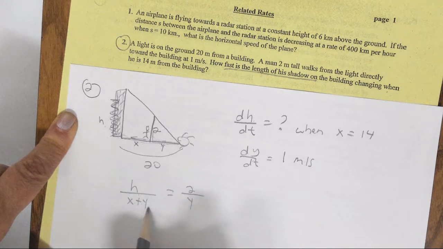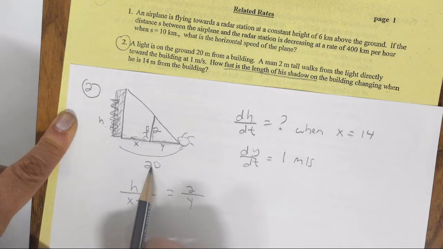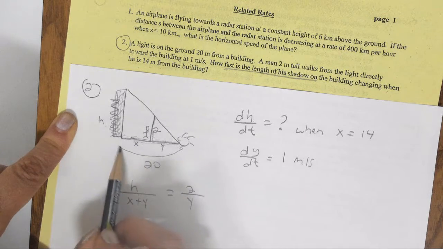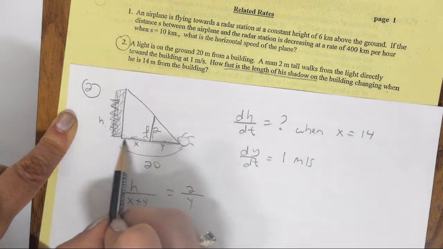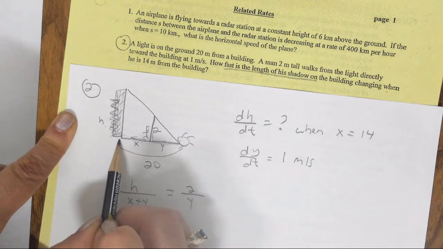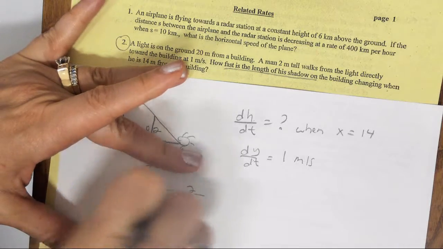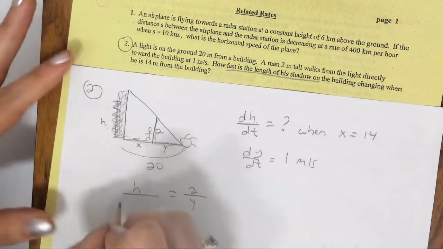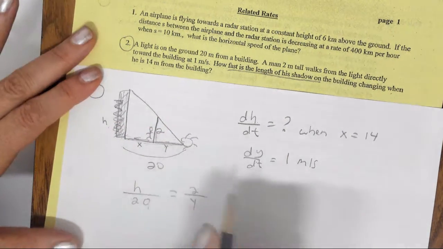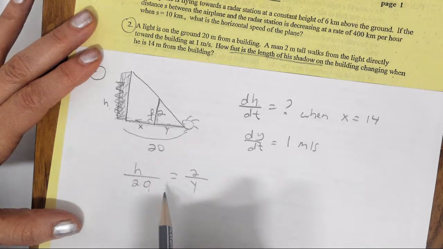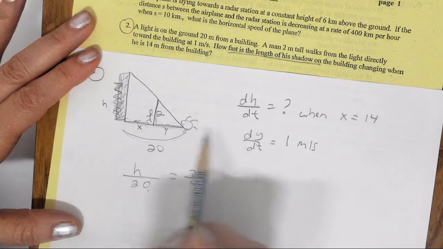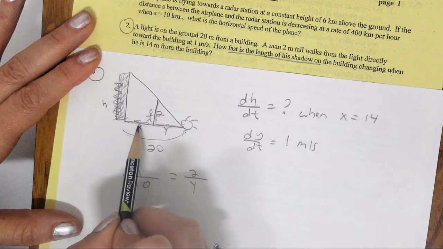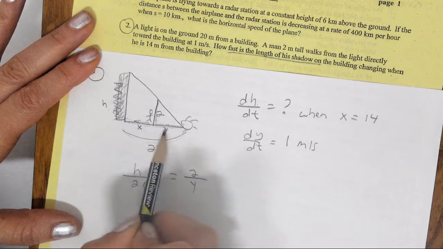I don't want x plus y, but guess what? 20, oh, that's my constant. That's a constant because this is the distance that the light is from the building. So I can use 20 in here. Remember, only constants. I can do that because this is a constant. The only thing changing here is the distance between x and y. This is what's changing.